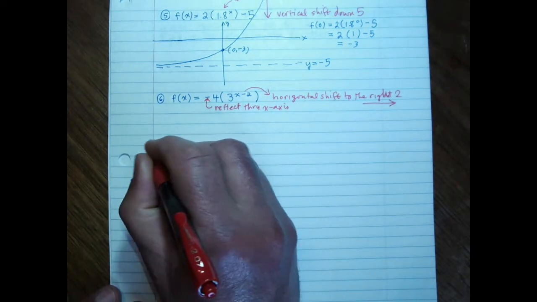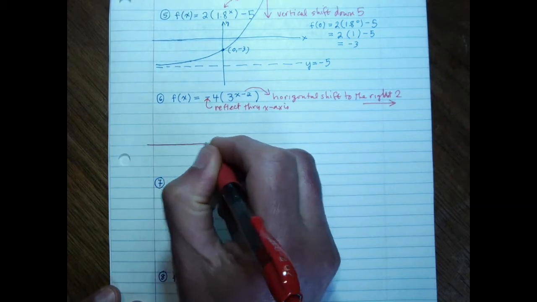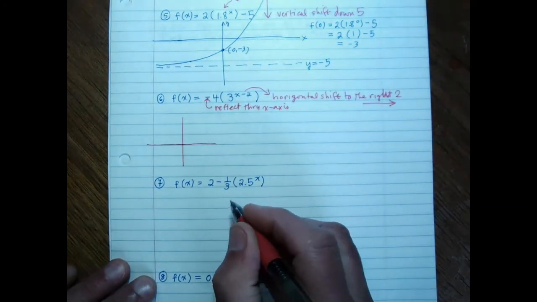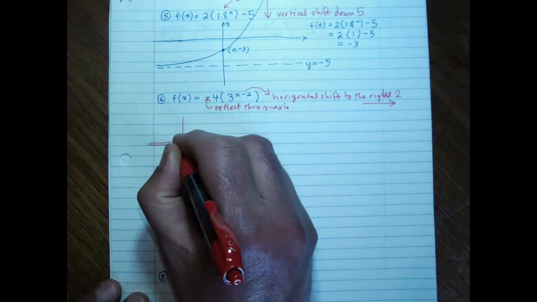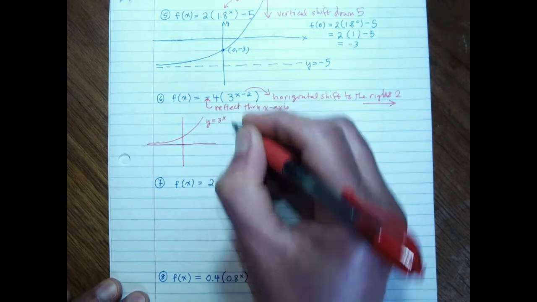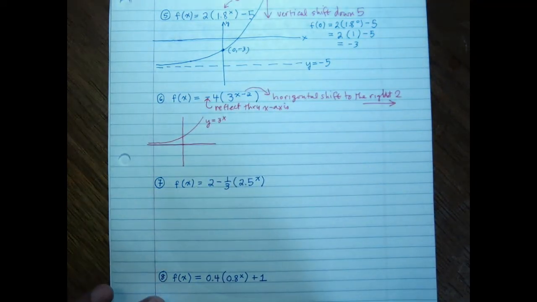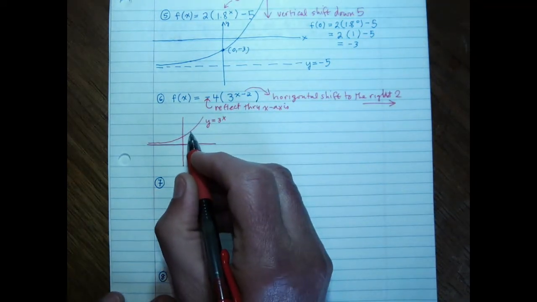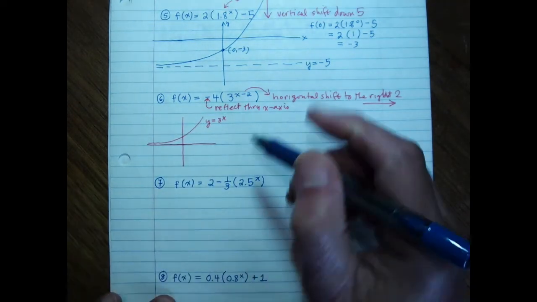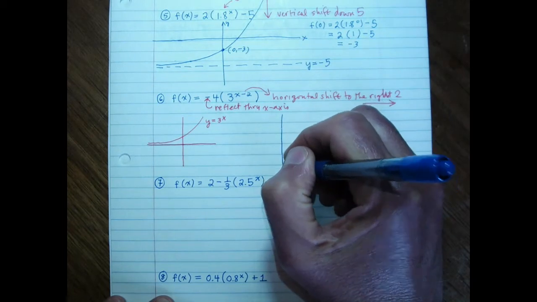Now, it's okay to draw some preliminary graphs if that's helpful for you. So for instance, here, I might want to think, okay, I want to start out with y equals 3 to the x. Okay. And then I'm going to shift this horizontally, and I'm going to reflect through the x-axis.